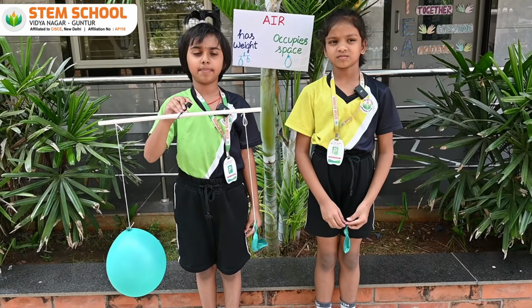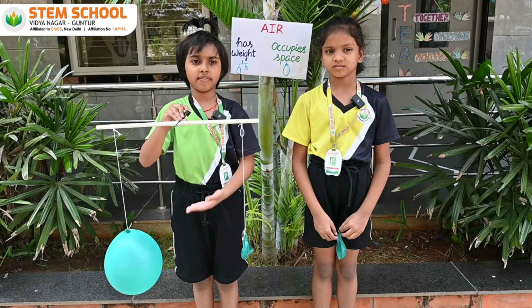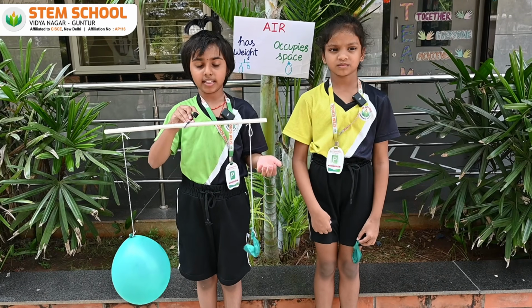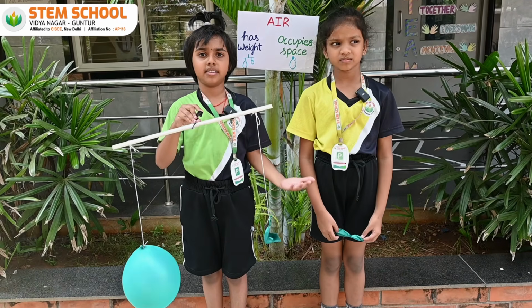The air is made up of tiny particles. The inflated balloon on my right is heavy and goes down. The deflated balloon comes up in the balance, proving that it has no weight. This shows air has weight.